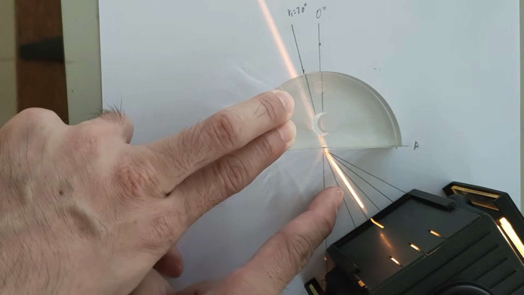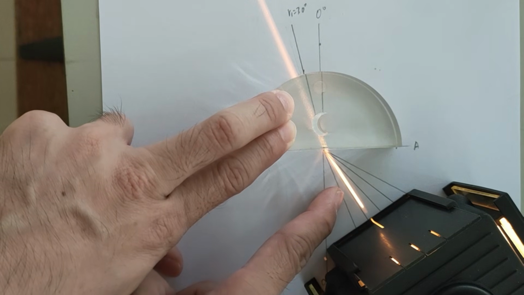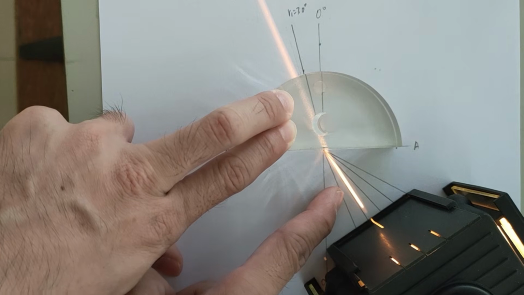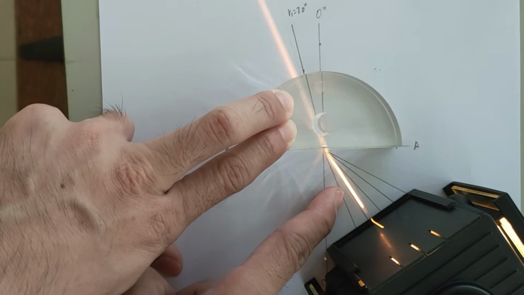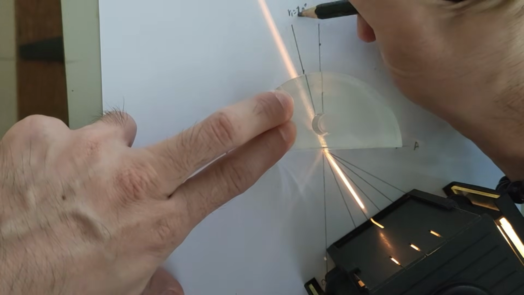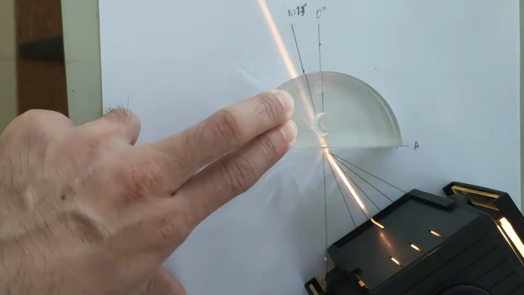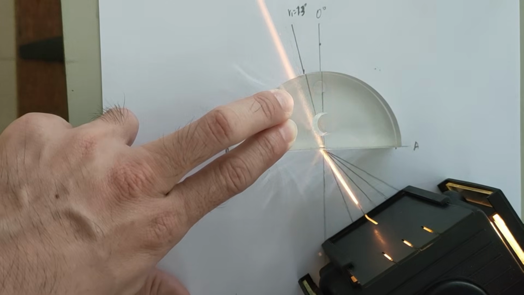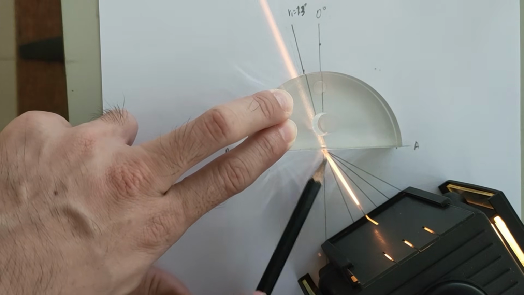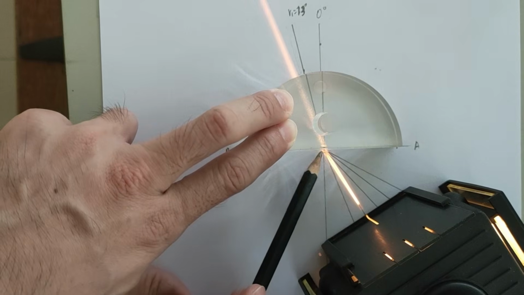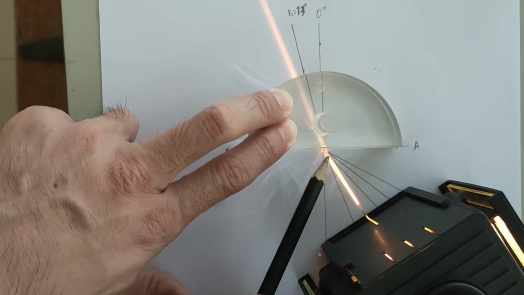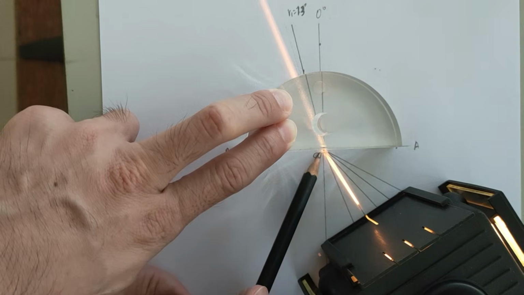Again, we expect our second reading to be less than the incident angle, which is 30. So just now it was 13. Make sure the incident ray points at the intersection point of the reference line and the normal, which we mark as O here.